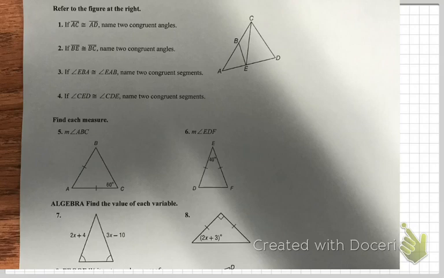So with this, notice there's lots of triangles within this diagram. And remember what I said, one of the key things is being able to just dissect it based off the information that's given to you. So if we look at number 1, it's telling us that AC, which is this long side right here, is congruent to AD. So pretty much what we're looking at now is the big triangle ACD.